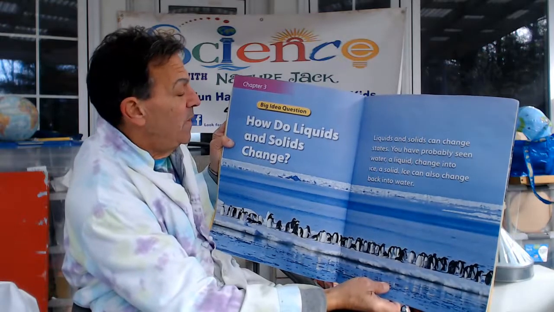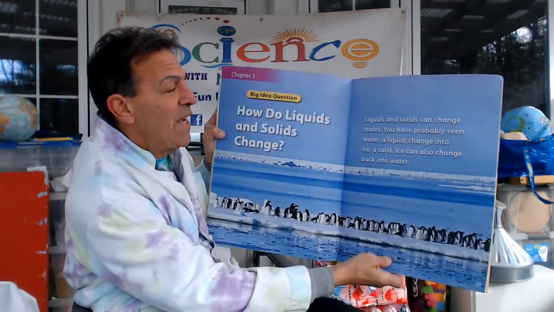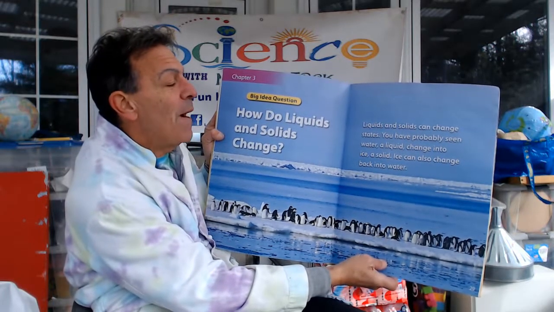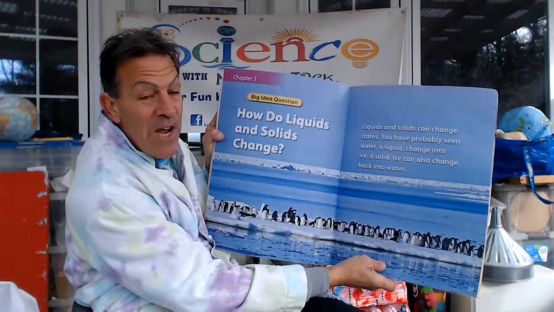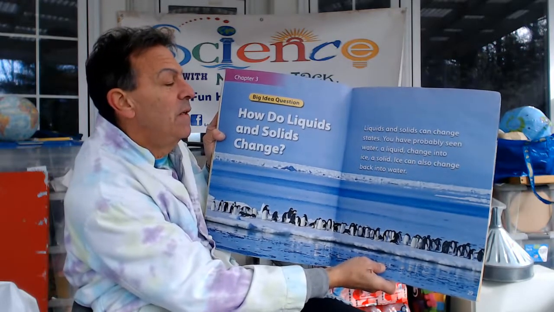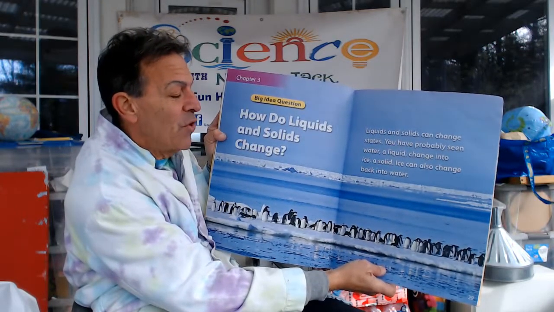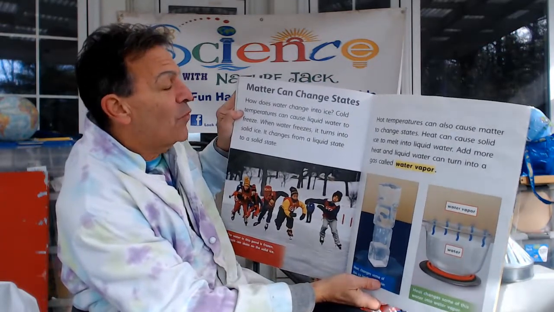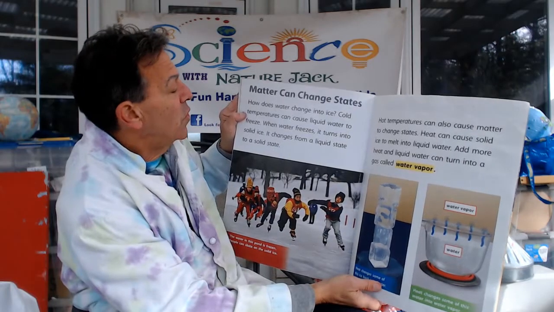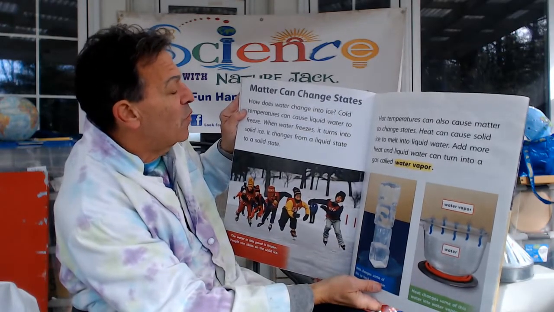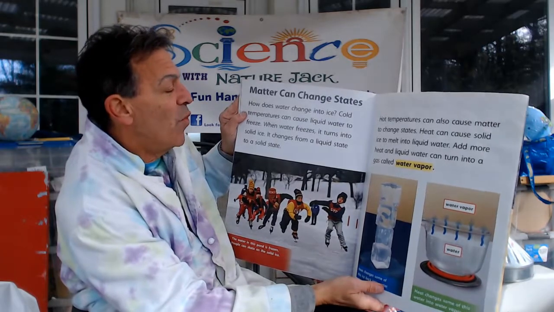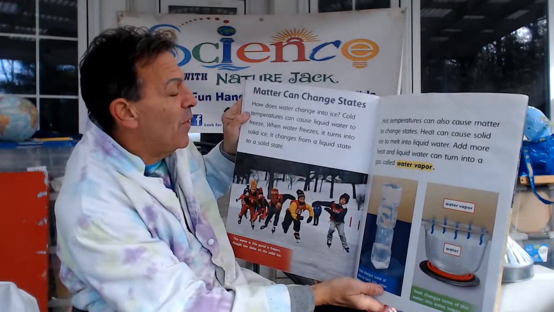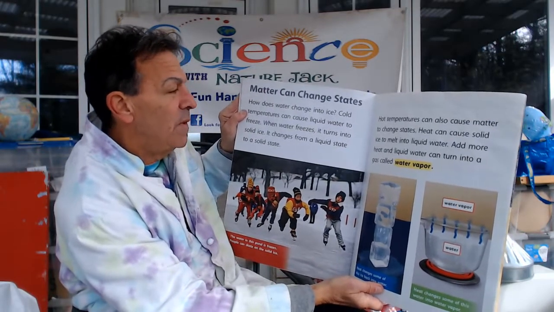Big question. How do liquids and solids change? Liquids and solids can change states. You have probably seen water, a liquid, change into ice, a solid. Ice can also change back into water. Matter can change states. How does water change into ice? Cold temperatures can cause liquid water to freeze. When water freezes, it turns into solid ice. It changes from a liquid to a solid.